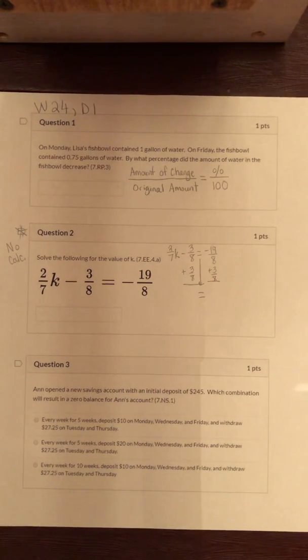Just wanted to give you a few hints on today's warm-up. So let's go ahead and look at number 1. So we'll read it together. It says, on Monday, Lisa's fishbowl contained 1 gallon of water. On Friday, the fishbowl contained 75 hundredths gallons of water. By what percentage did the amount of water in the fishbowl decrease?